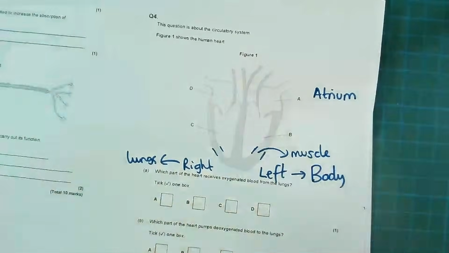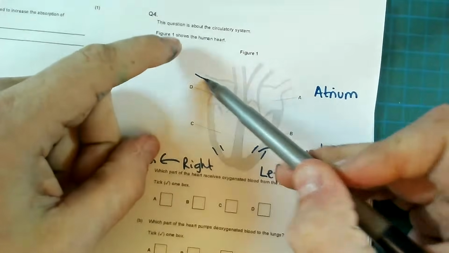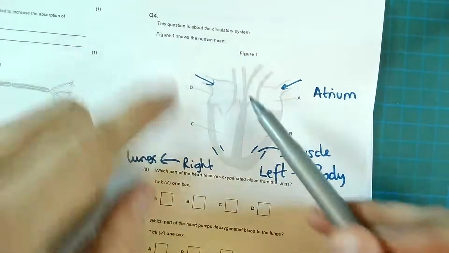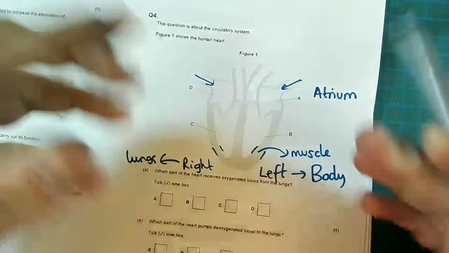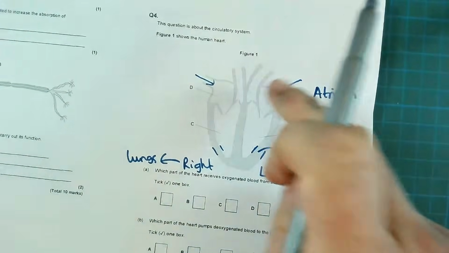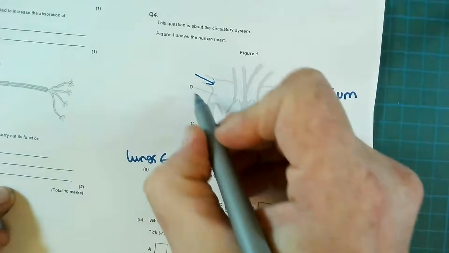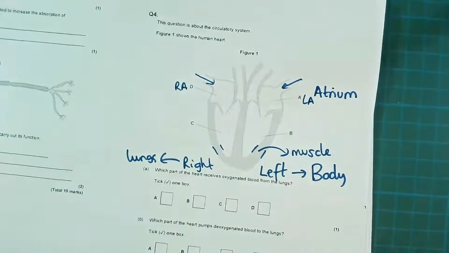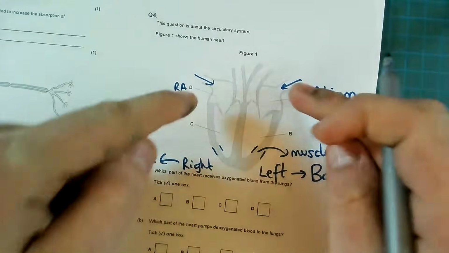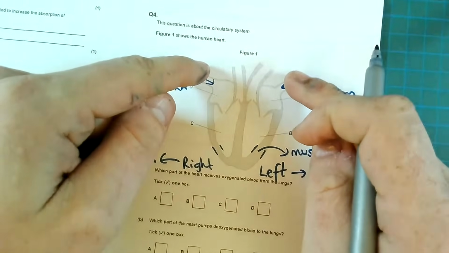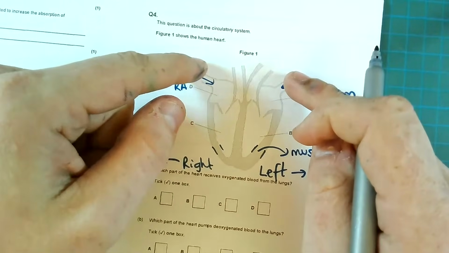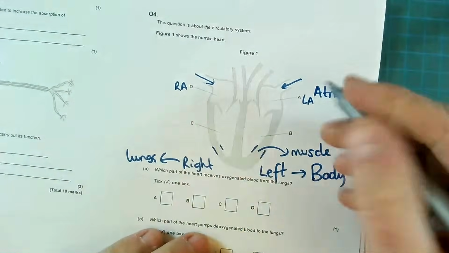That means entrance hall. So if you think about it, the blood's coming in, so the first thing it's going to go into is those chambers. So I've got the left atrium and the right atrium. Now, from the atria, we go to the ventricles.